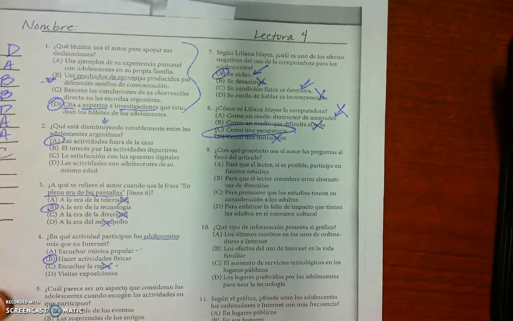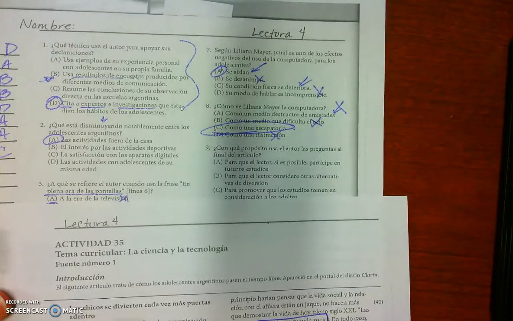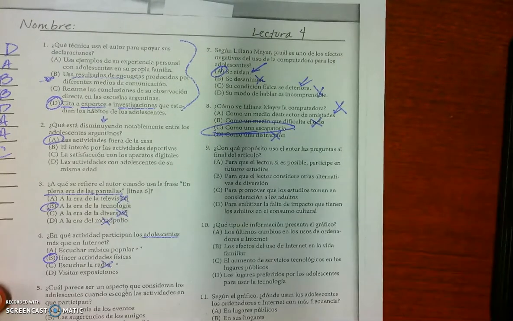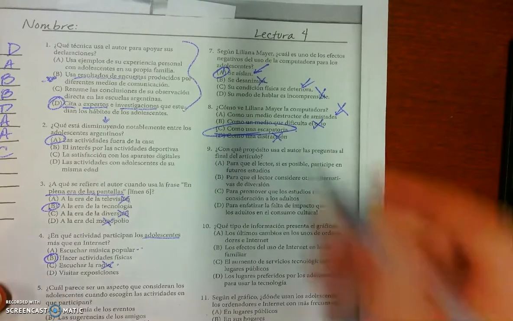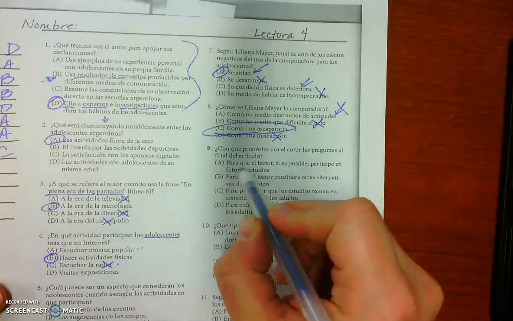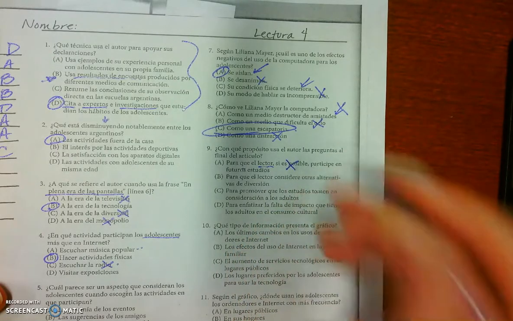Number 9 says, what is the author doing at the end of the article, what are they doing by asking their questions? So are they getting the reader to participate in future studies? No. Let's look at these questions, by the way.